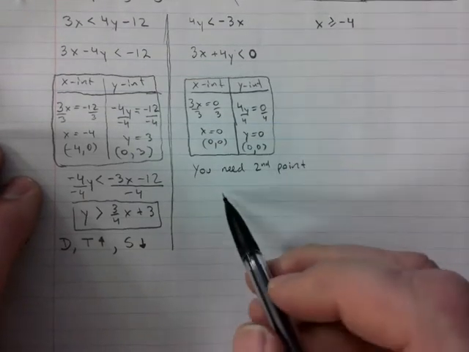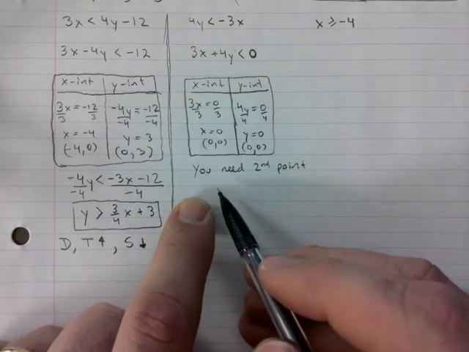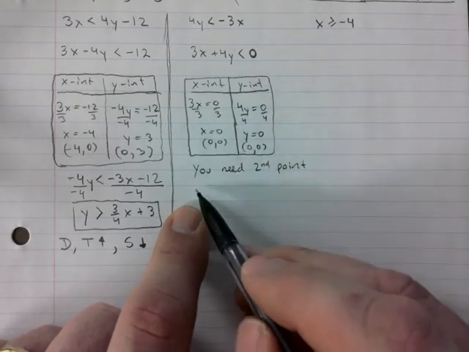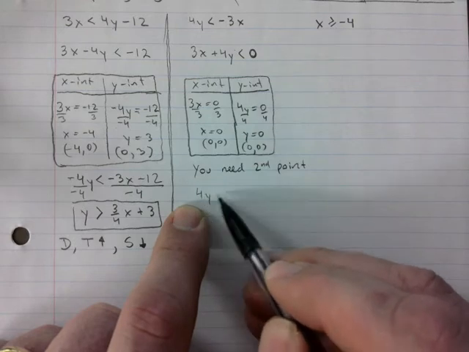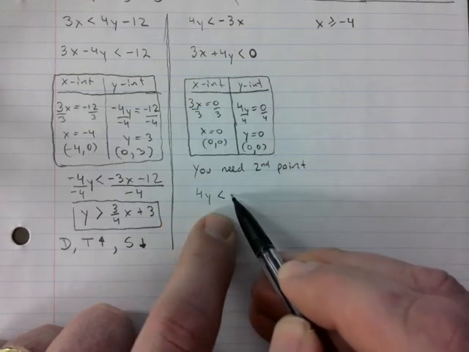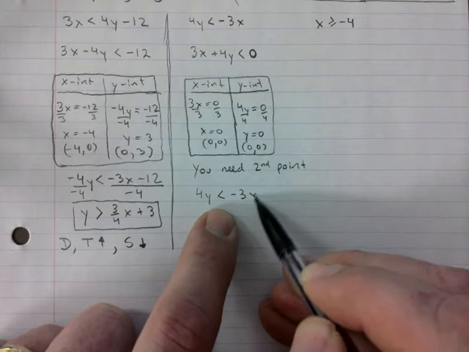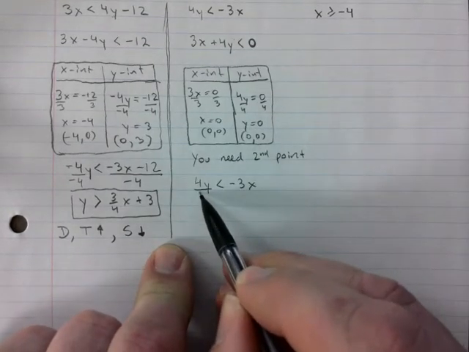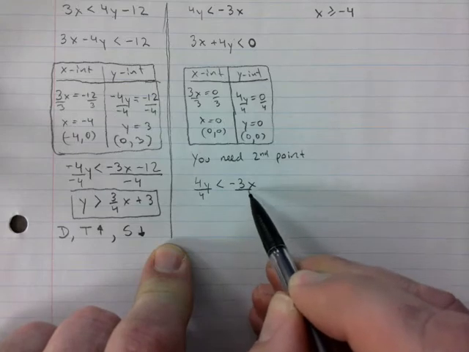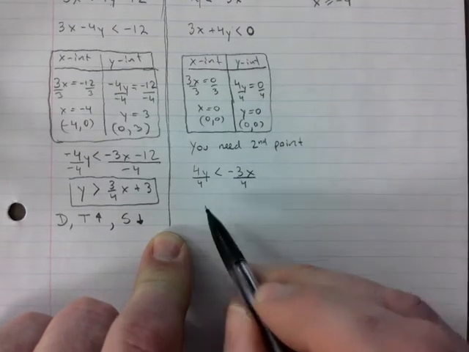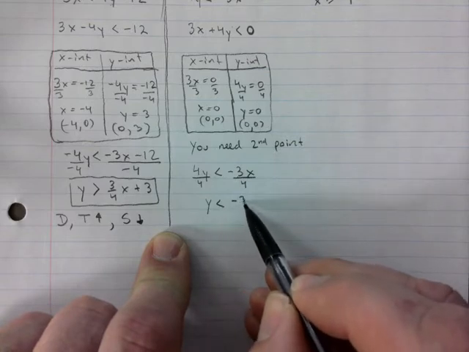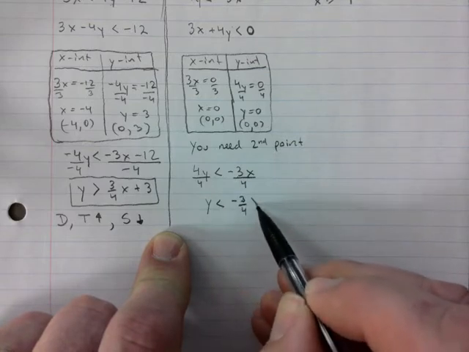I will rewrite it, okay? The best way to do this one is to rewrite it. So I'm going to go up top there, and it says 4y is less than, bring the 3x over, and then divide it by 4. You need to do that, right? Y is less than negative 3 over 4 x.